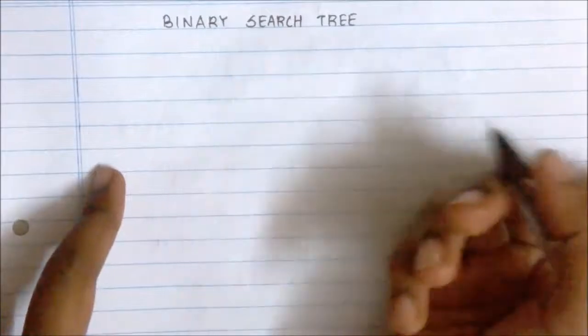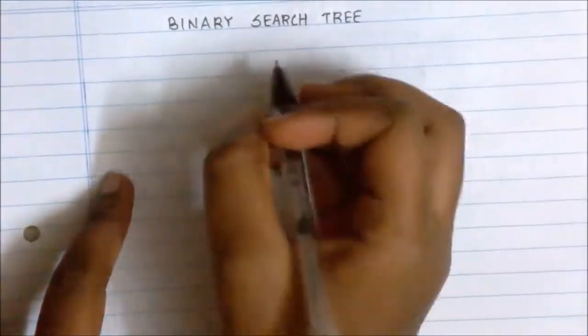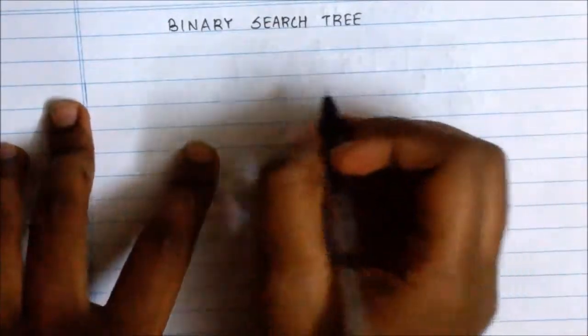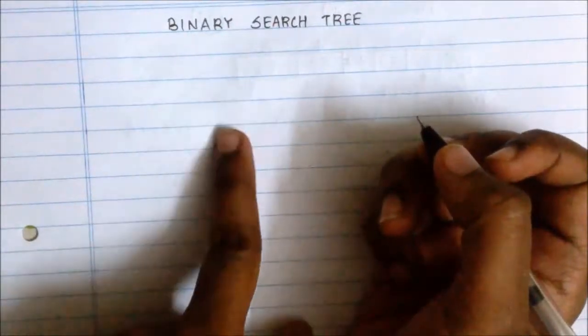The reason why it simplifies the process of searching is because for every node present in my binary search tree, the left child of the node is lesser than itself and the right child is greater than the node.